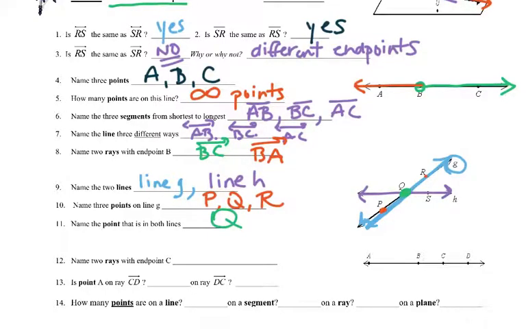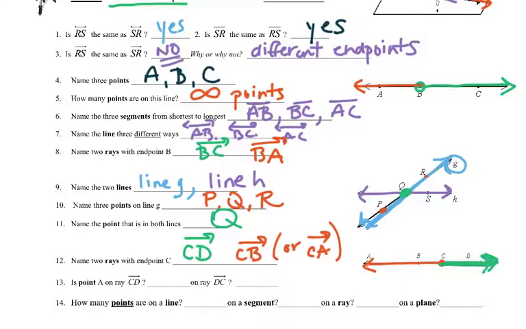Last picture, 2 rays with endpoint C. Well, I could start at C and go towards D, or I could start at C and go this direction. Now, because there's 2 points there, I could say either CB or I could say CA. They're not different rays. Those are both the same ray, so it's just your choice. Now it's saying, is point A on ray CD? Well, ray CD, remember, went in this direction, and point A is way back here. That's not on ray CD.